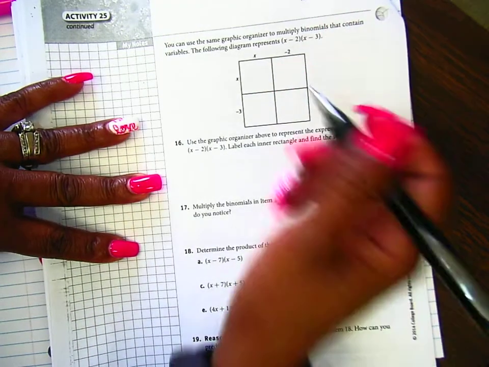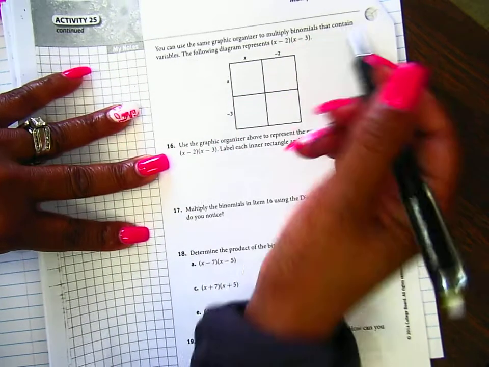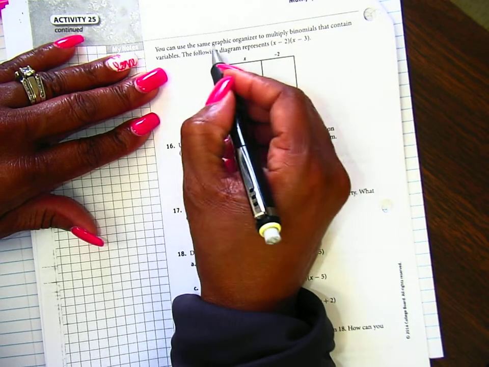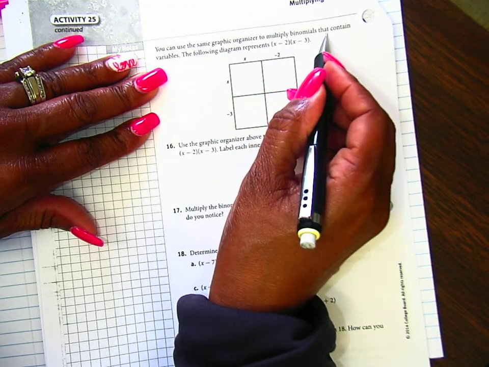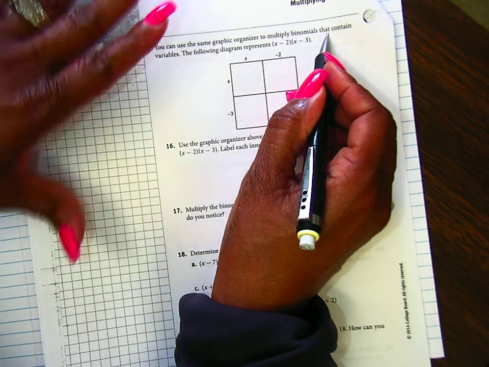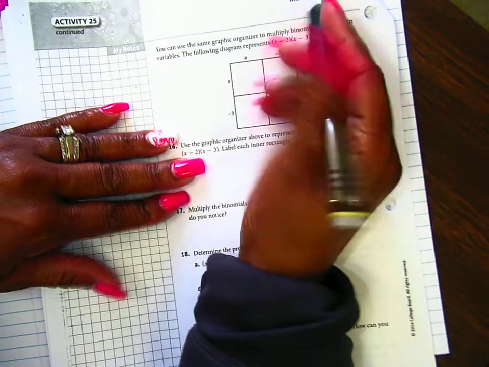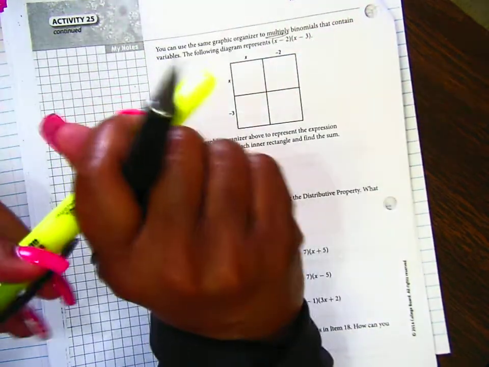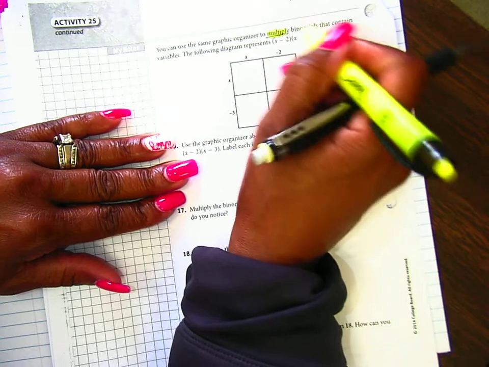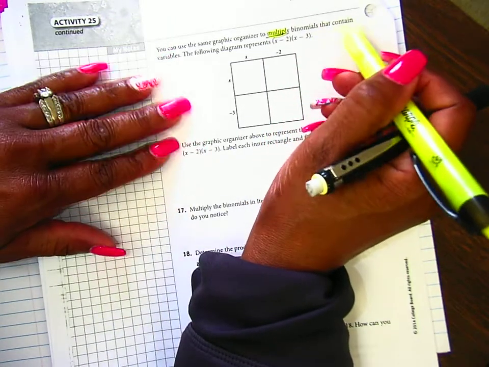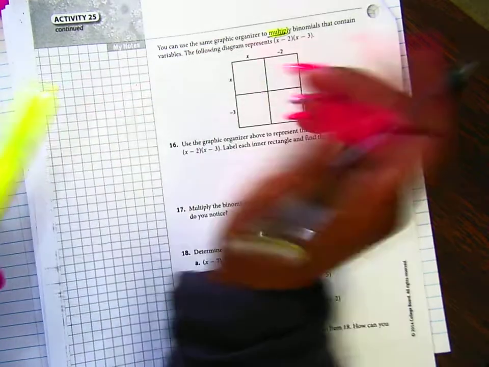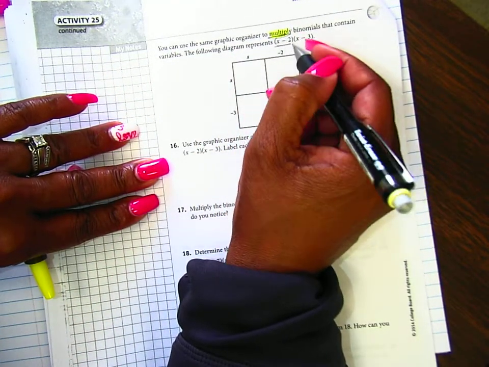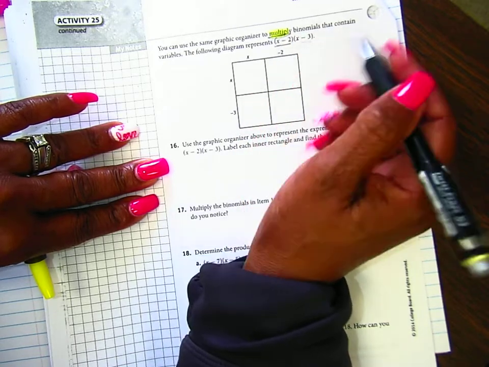Distributive property. Here in this graphic organizer, they start off in this SpringBoard journal. It said you can use the same graphic organizer to multiply binomials, and they're talking about what's already been used. I'm not going to go through that part; you're doing that on your own. So what are we going to do? Multiply binomials. A binomial has two terms that contain variables. Here's the binomial: 1, 2, two terms. So we're multiplying binomials.